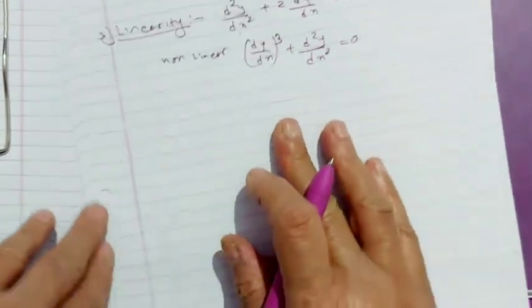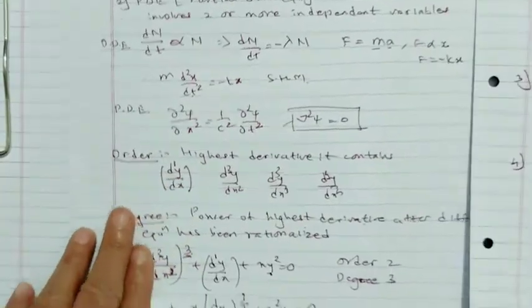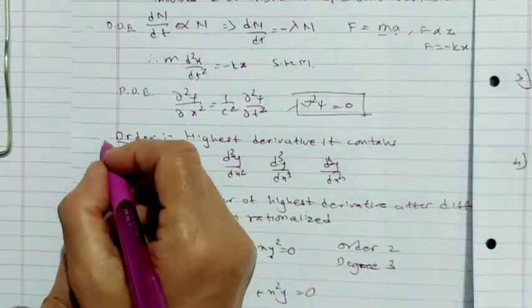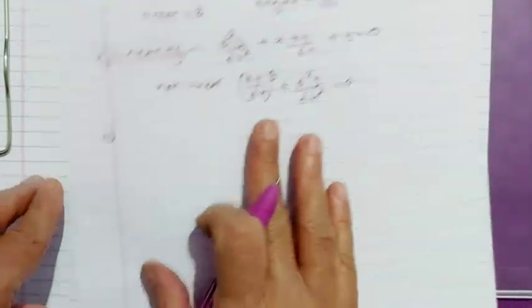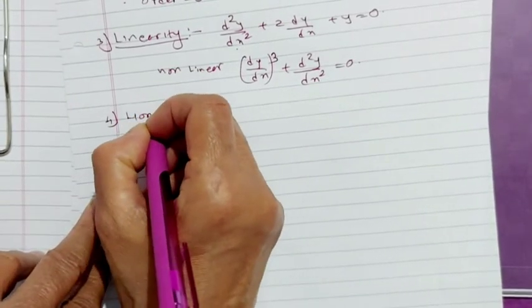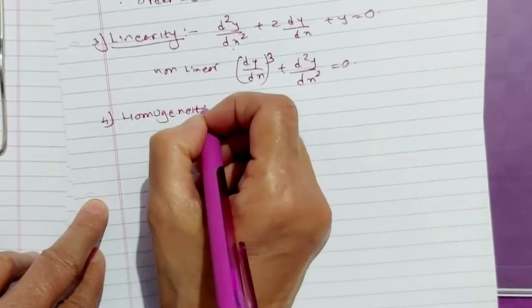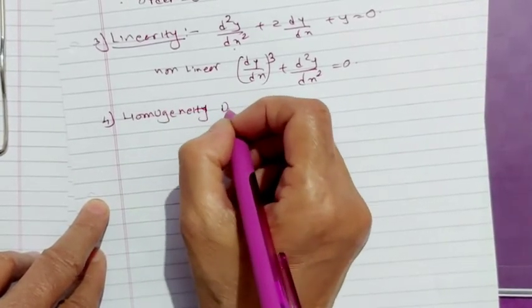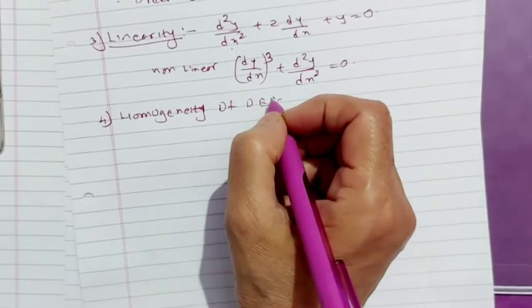The first definition we have seen is the order, second is degree, third is linearity, and fourth is homogeneity of a differential equation. Now what do you mean by homogeneity?